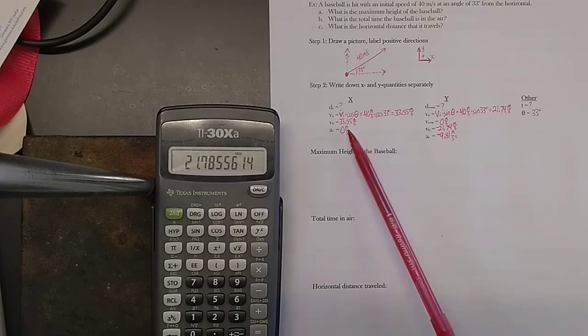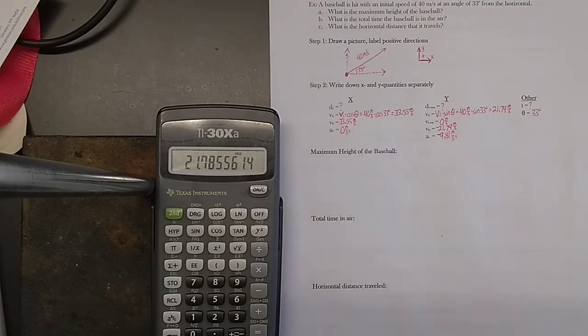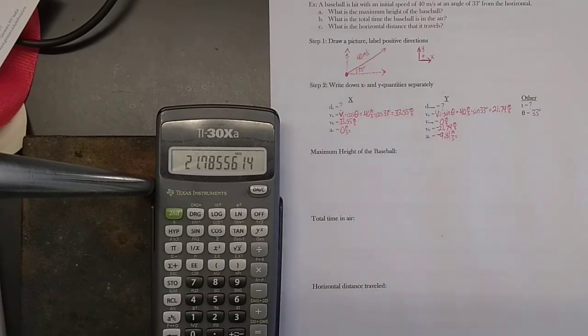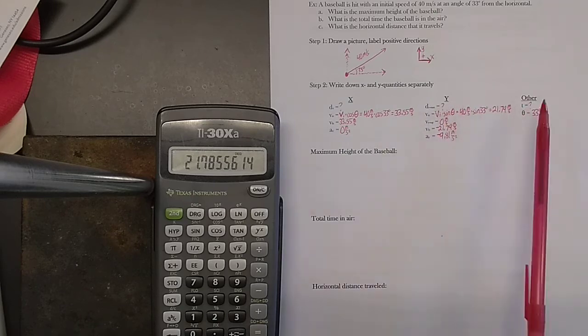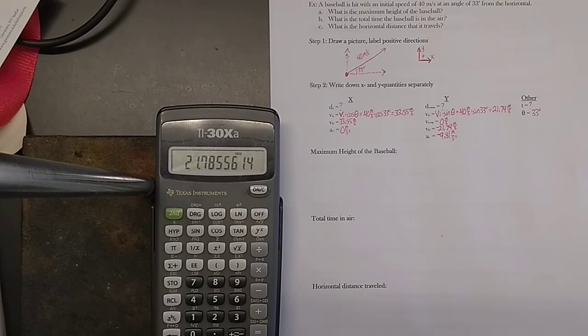And in the x direction, we have the velocity not changing because there is no acceleration. Now, you see, we got all this information just based on knowing the initial velocity and the angle that it's launched at. Now we can solve for the height of the baseball, the time that it's in the air, and the total distance.